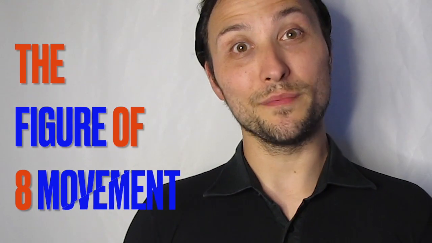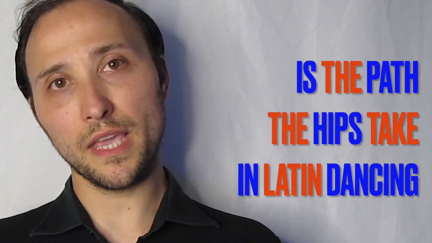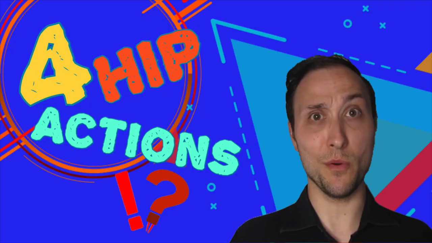The figure of 8 movement in Latin dancing is a movement which everybody has heard of in some form or another. Don't worry if you haven't, you are in the right place to find out. The figure of 8 movement, simplistically put, is the path that the hips take when creating a simultaneous hip rotation. Do make sure you check out this video here on hip actions if you're not too sure about the different types of hip actions that we can use.